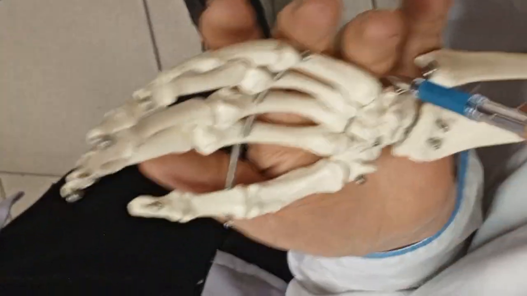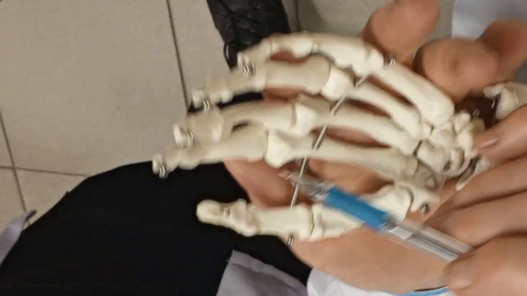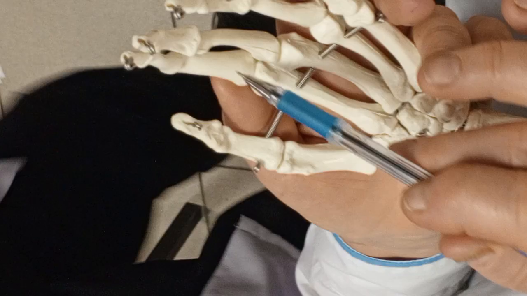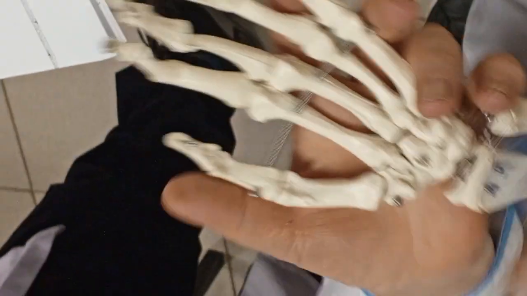Metacarpal bones, their bases, and the heads, they are globe. And proximal, medial, distal phalanx.